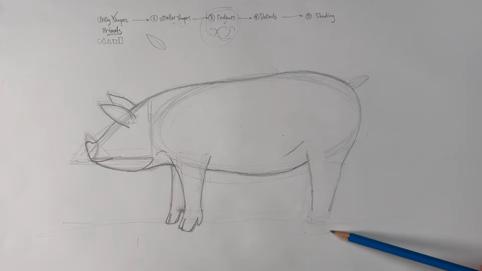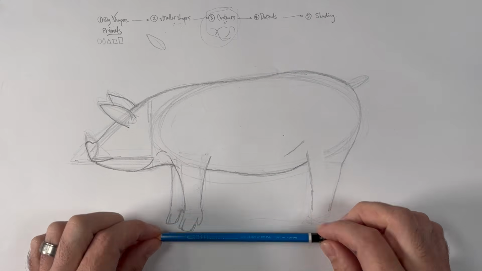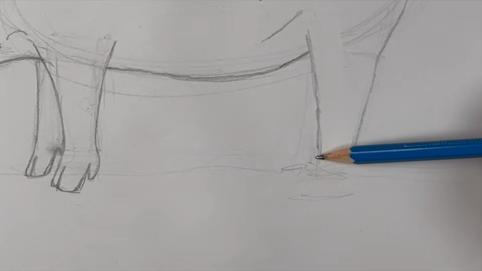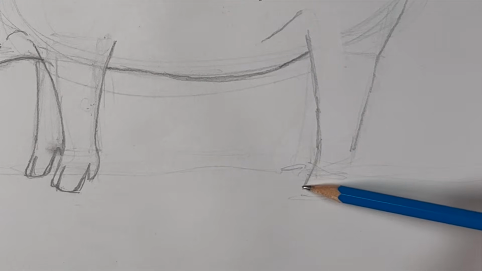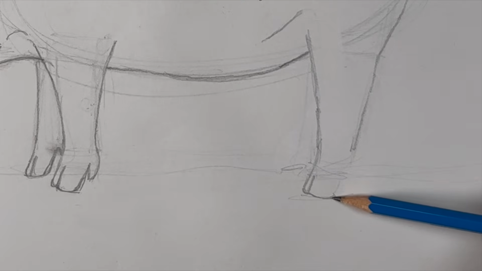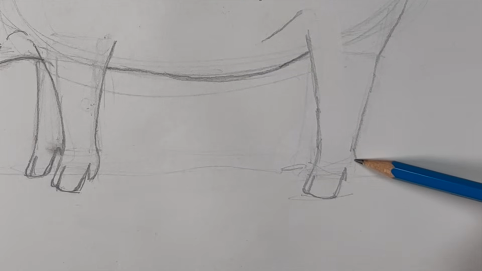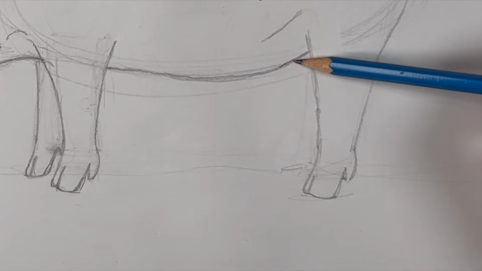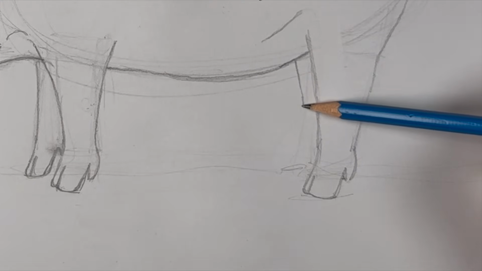So somewhere around here. And then the back legs we'll try to keep on the same level around there. Bring it in. There's that hoof. And then the dew claw. And this back leg will just kind of tuck in back here.